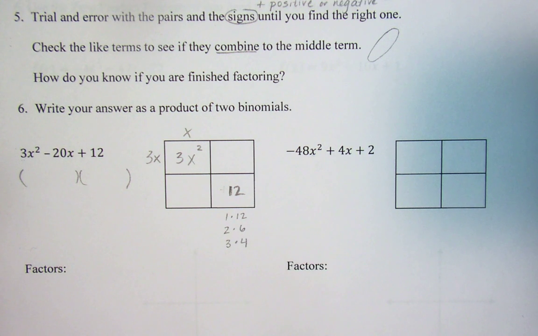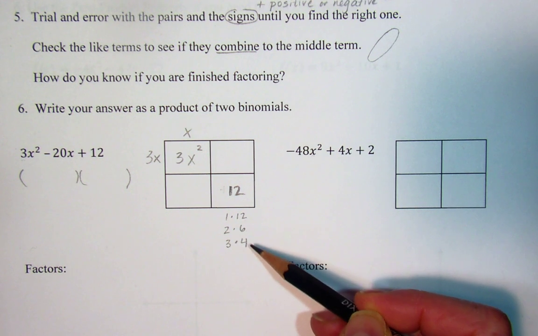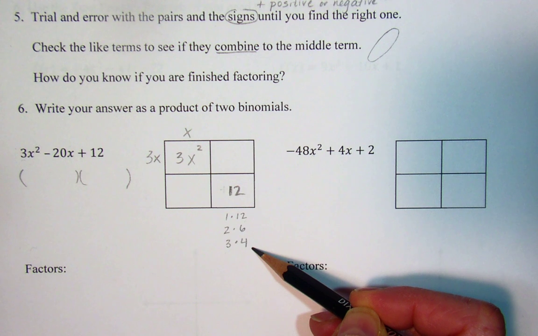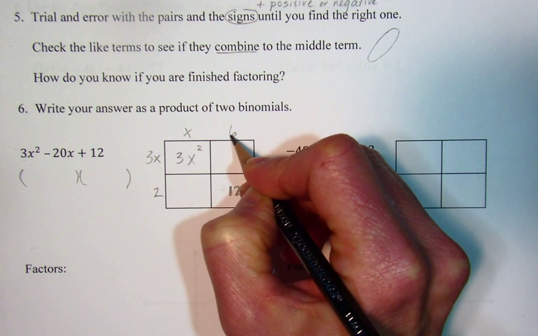And now I have to ask myself what I want to try. Do I want to try 1 times 12? Do I want to try 2 times 6? Or do I want to try 3 times 4? Let's just try 2 times 6 and find out what happens. Let's put a 2 here and a 6 here.